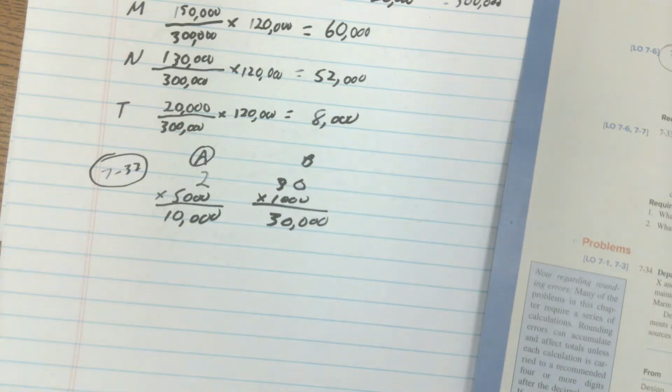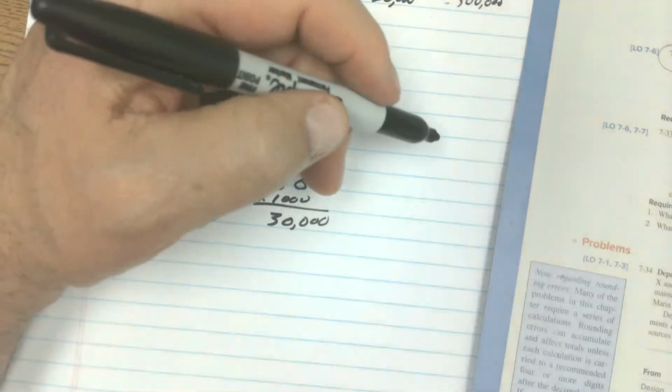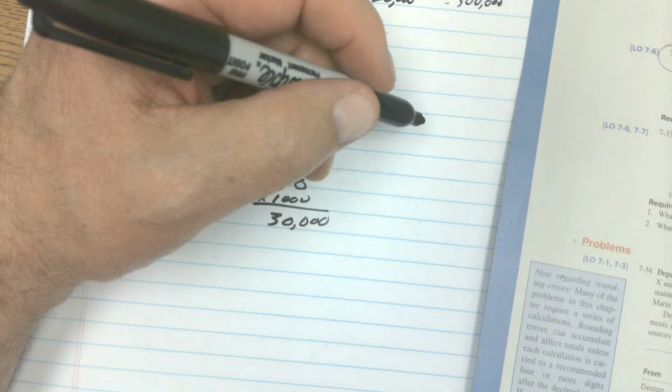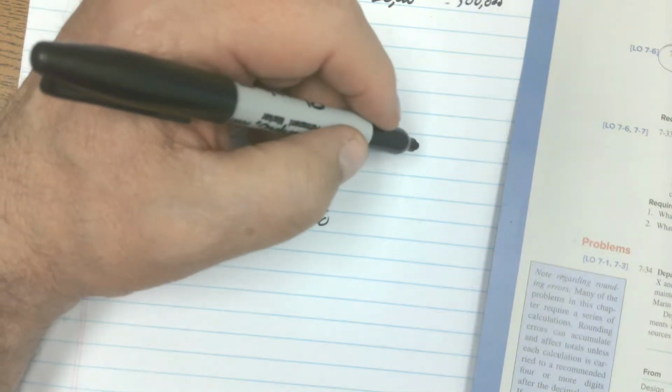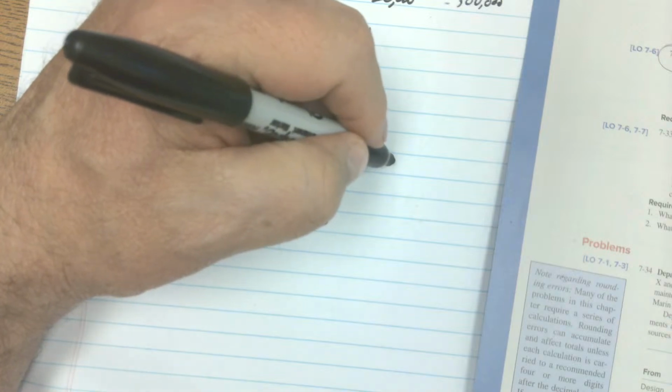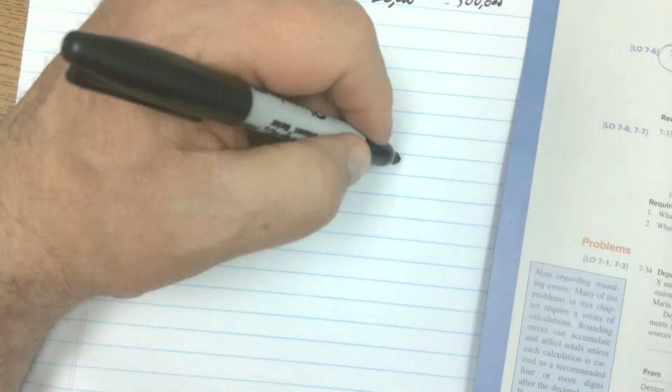Product B requires additional separable processing beyond the split off point for $2.50 before it can be sold at a price of $34 per gallon. What is the company's cost to produce 1,000 gallons of product B? Okay, so what we're going to have there is, let's see, what was the cost? 5,600, right?